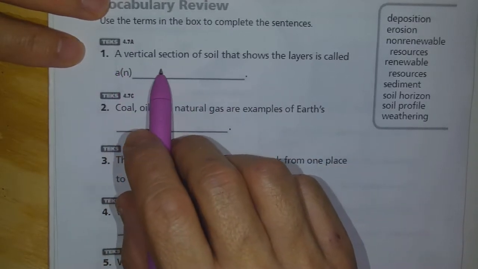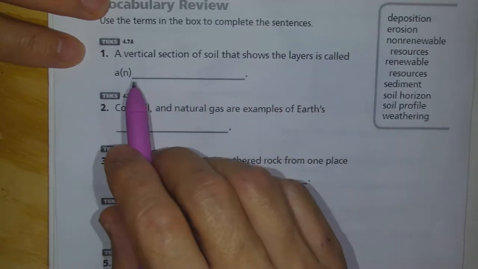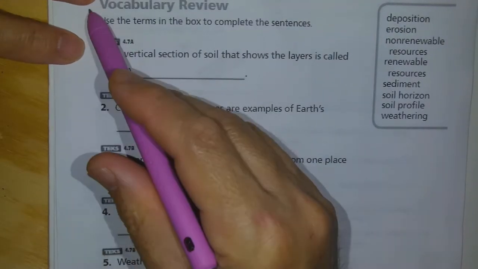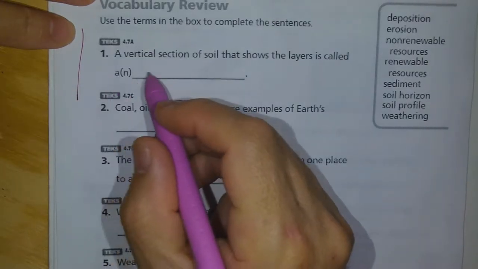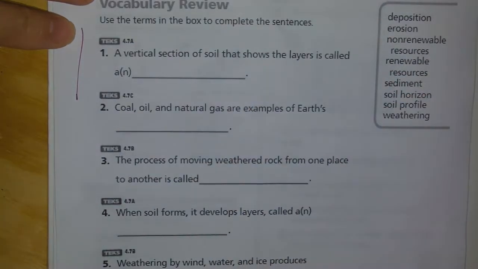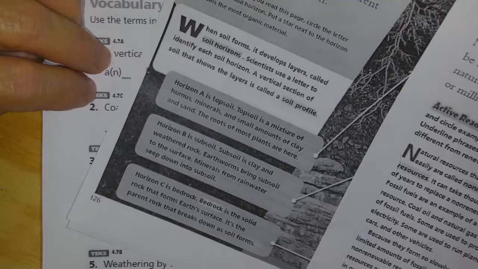A vertical section of soil that shows the layers is called a vertical section. Vertical means going up and down, vertical like this. Section is a part of soil. This is in, let me see, page 326.